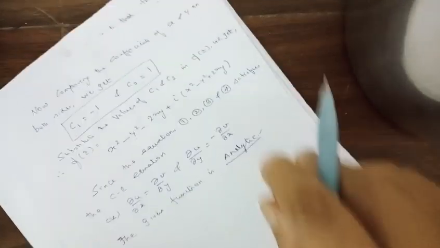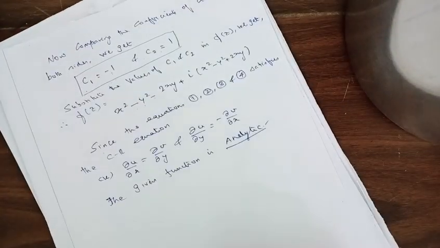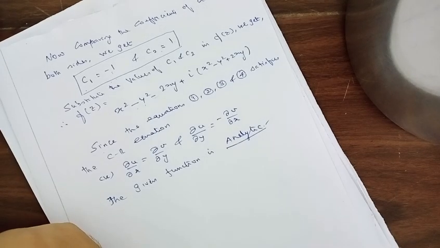So in this lecture we saw more than 10 problems to find out whether the given function is analytic or not. For these types of problems, first you should calculate u and v, that is, separate the real and imaginary parts. Then you derive the partial derivatives with respect to x and y for u and v.